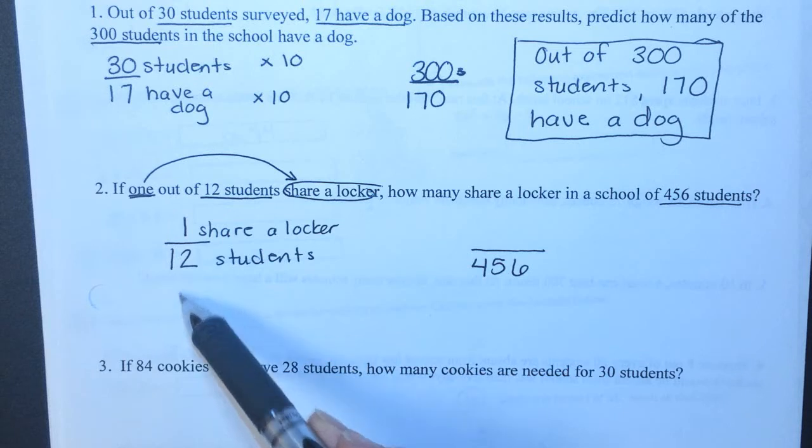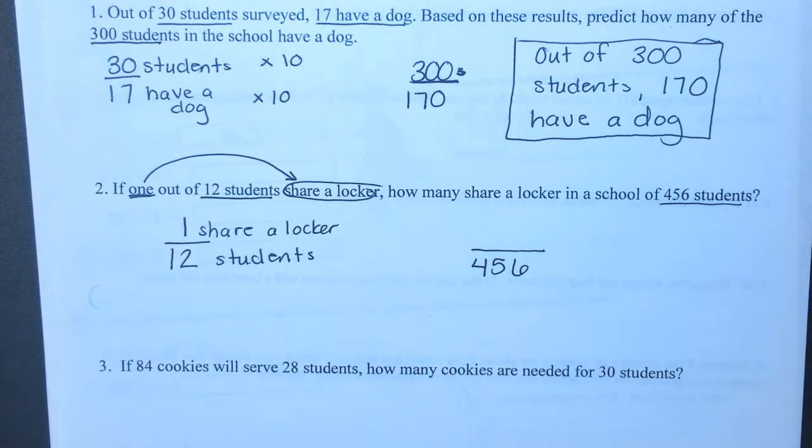12. Can I easily go from 12 to 456? Yes? By how? 38. So if you have figured out that 12 times 38 is 456, you can absolutely use that, just like in the charts yesterday. All right, I don't know 12 times 38 off the top of my head. So what's another option? If I don't know how to go from 12 to 456, what could I do? What technique did you use yesterday? Michael, give it a try.